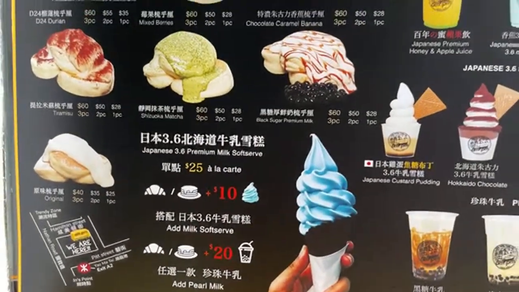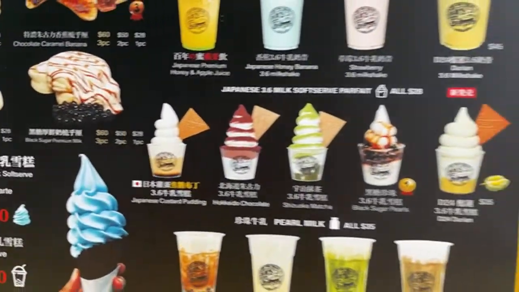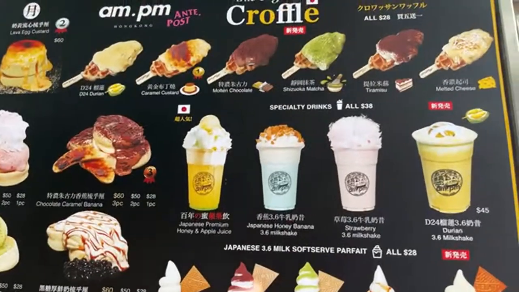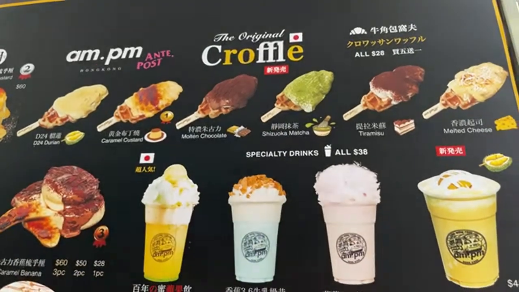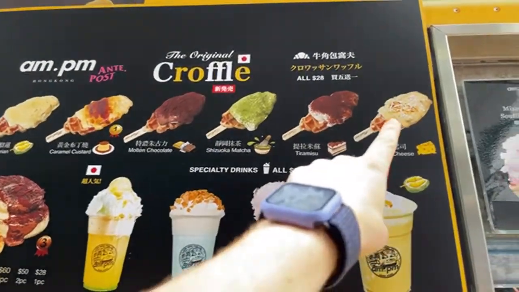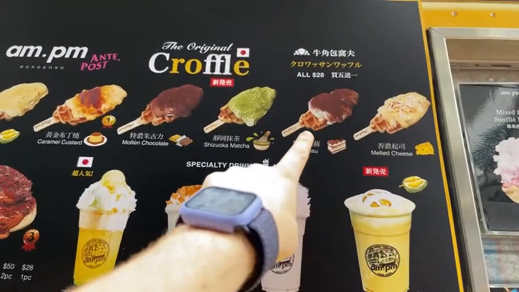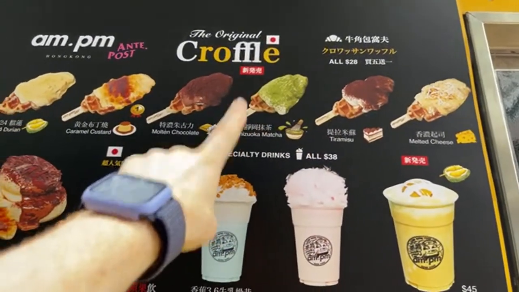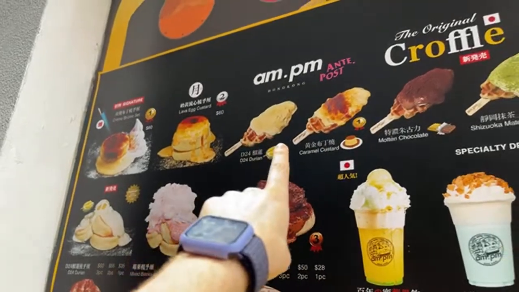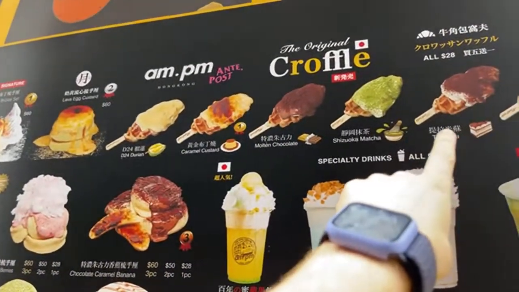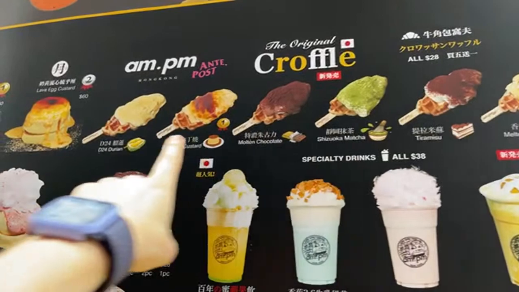I wonder what flavour that is. Huh. It's called a Croffle. It's basically a waffle on a stick. I've never seen that before. You can get it in savoury, melted cheese, tiramisu, matcha, molten chocolate, caramel custard, durian. I'd be willing to try all of those except for tiramisu. Tiramisu is the worst flavour.